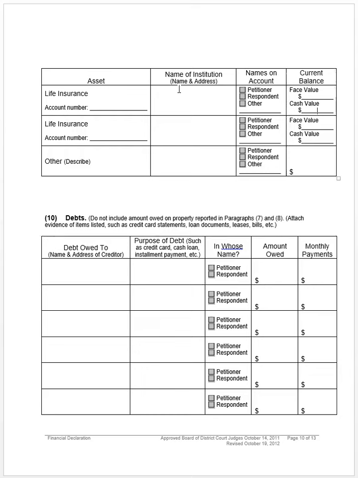You identify your life insurance by, in this case, although it says account number, that would probably mean policy number in this case. Again, you'd identify the institution or the insurer by name and address, the names on the policy or account, the face value, and cash value. If you are insured for $1 million and you have some kind of universal or whole life policy and its cash value is a fraction of the face value, you would write them both down. And then, of course, you have other assets. Again, if for some reason your assets are more extensive than what this pre-printed form provides, what can you do?